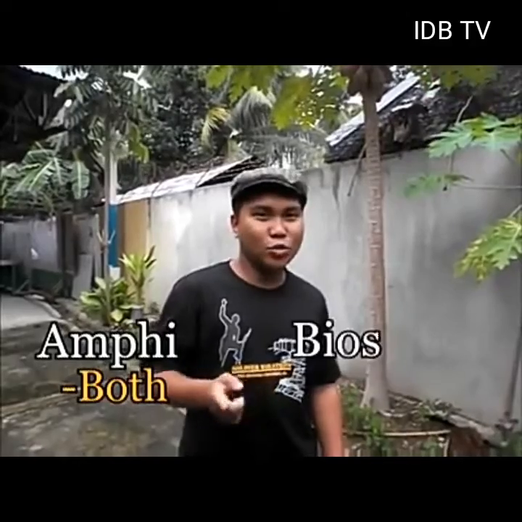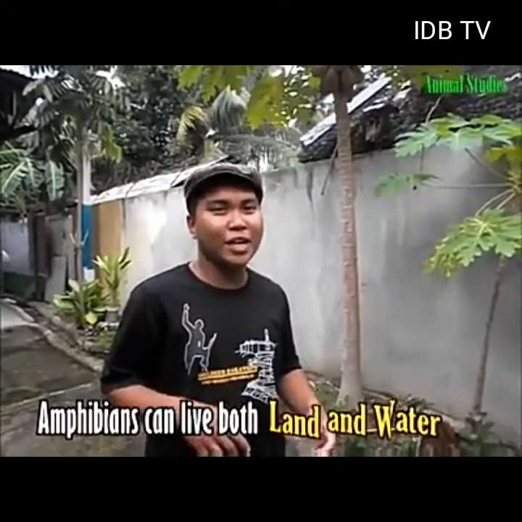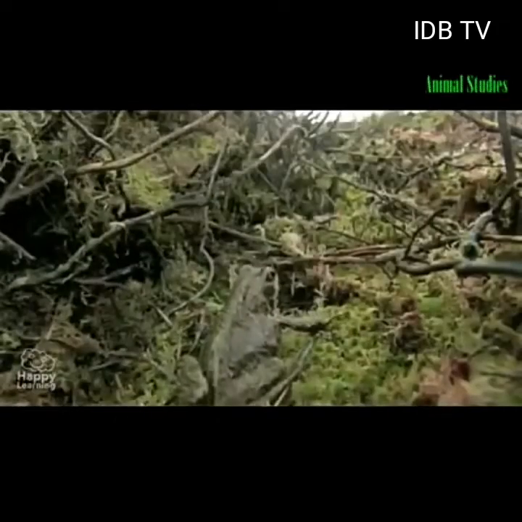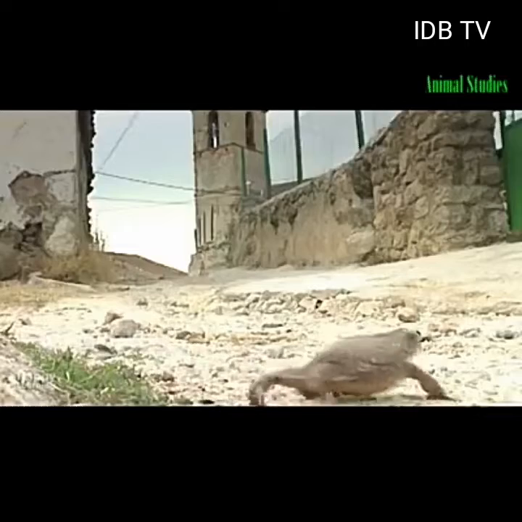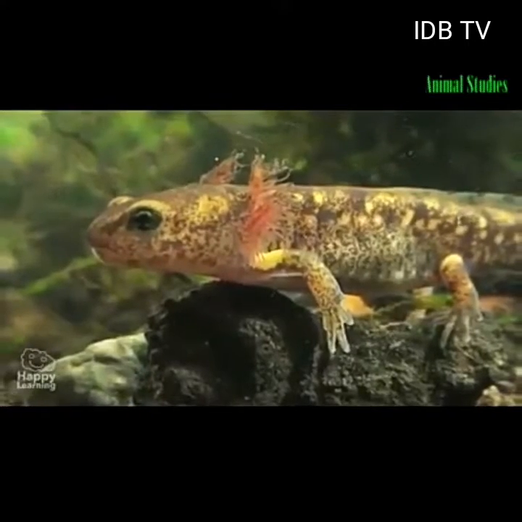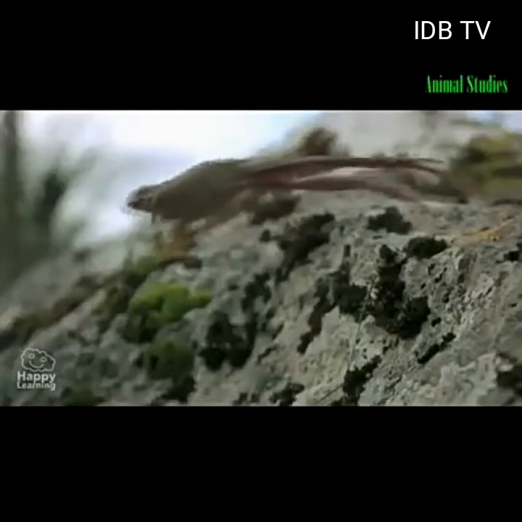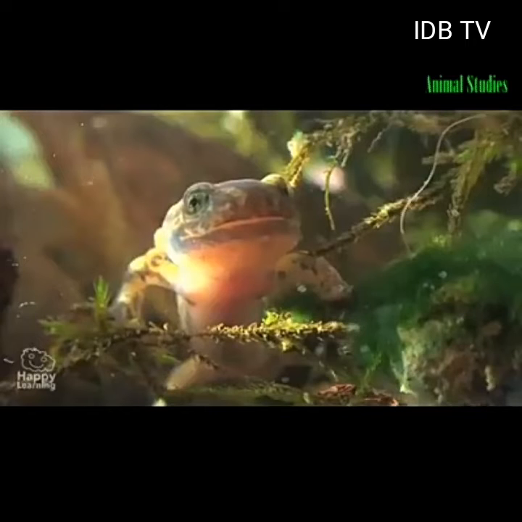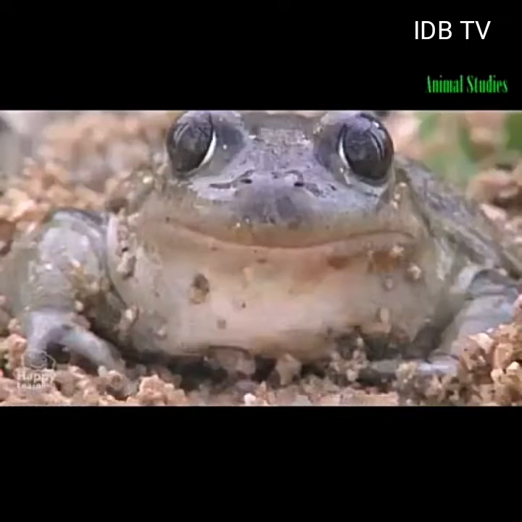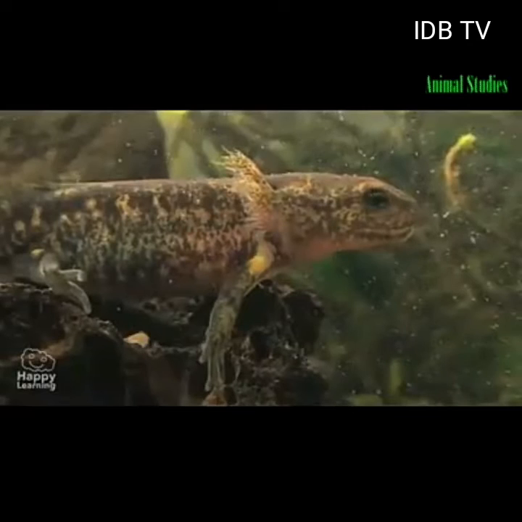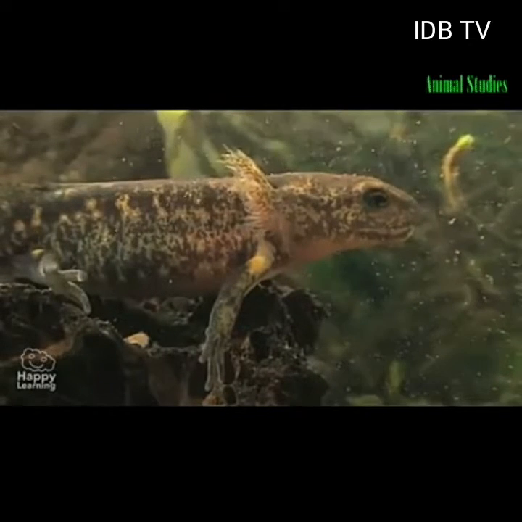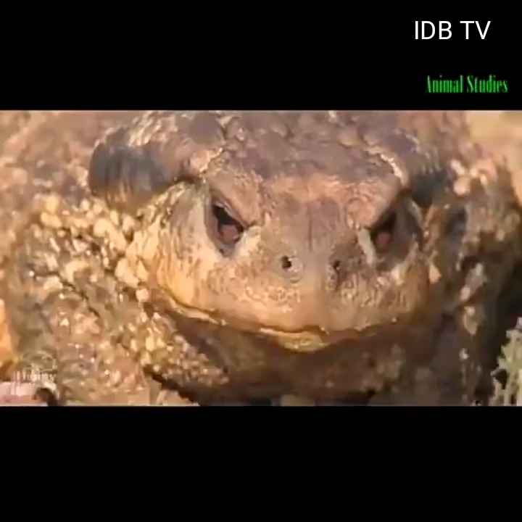Amphibians comes from the Greek word amphi, which means both, and bios, which means life, meaning they can live on both land and water. Amphibians are cold-blooded vertebrate animals of a class that comprises the frogs, toads, newts, and salamanders. They are distinguished by having an aquatic gill-breathing larval stage followed typically by a terrestrial lung-breathing adult stage.